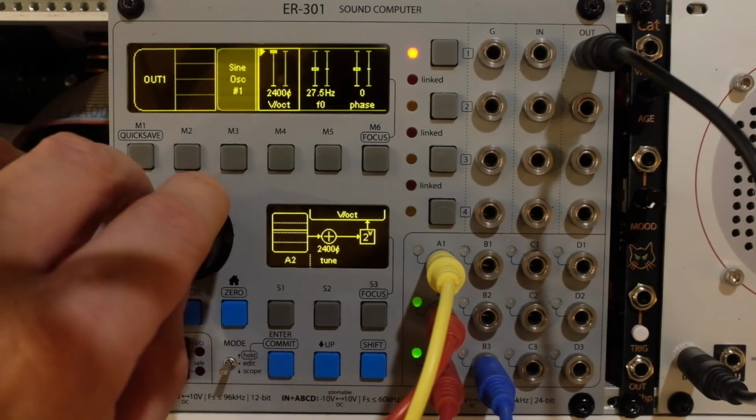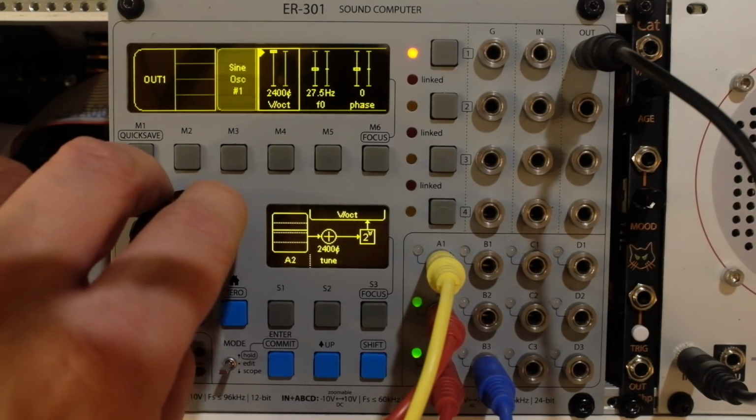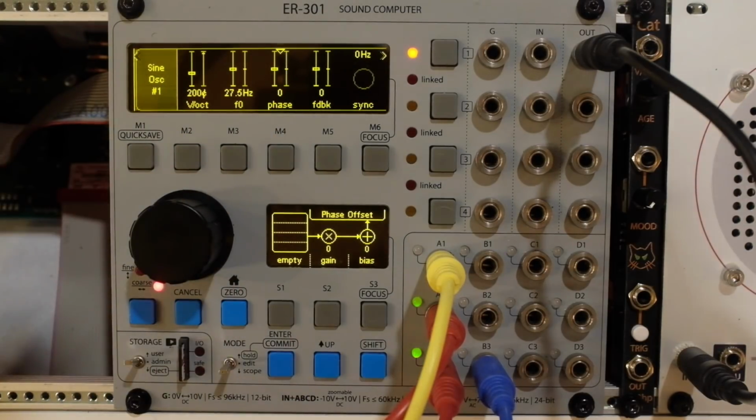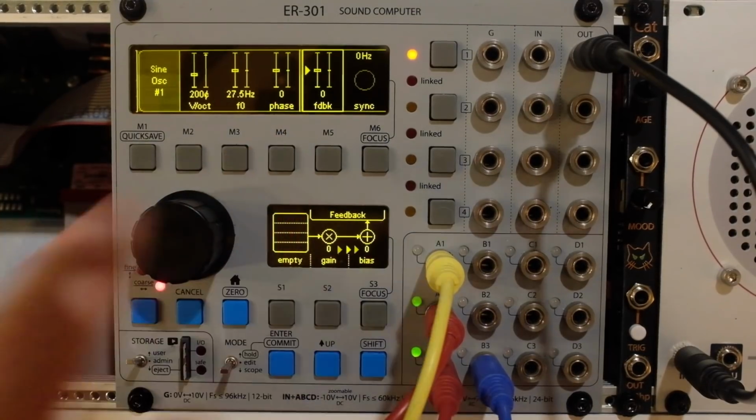And check it out. Now our range goes from minus 1200 to 2400 cents. So really cool. You can now set a lowest point and a maximum visual ceiling for these parameters, so you can tailor them to what you need for the patch at hand.